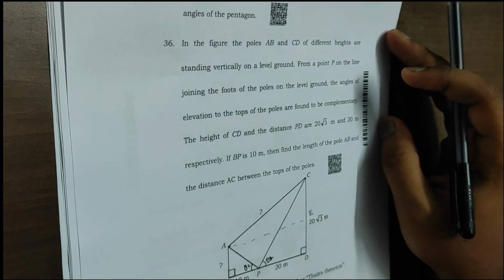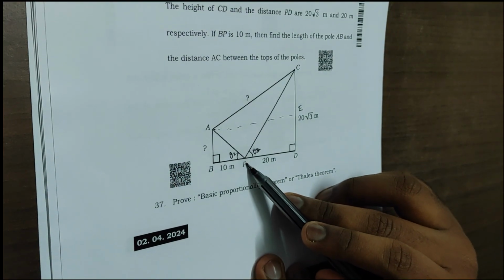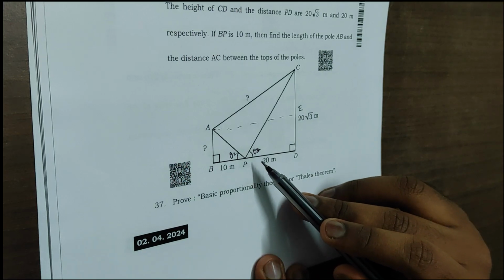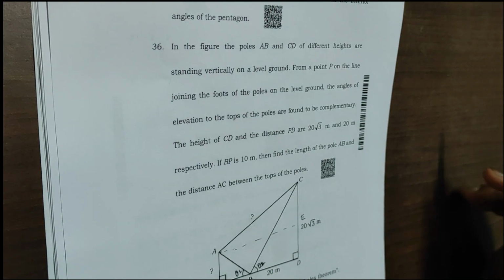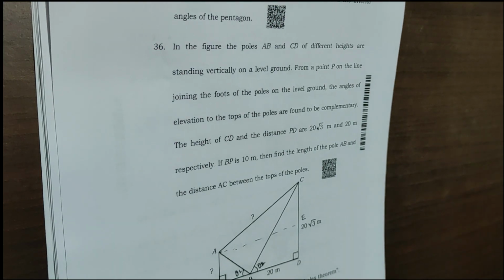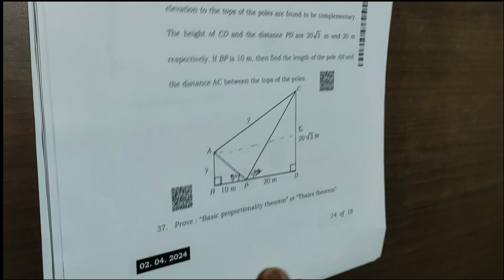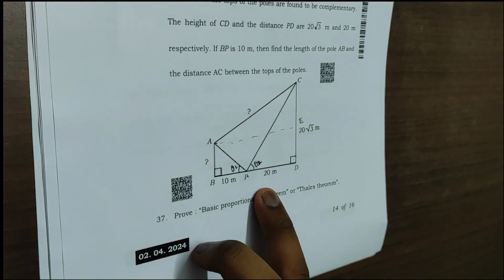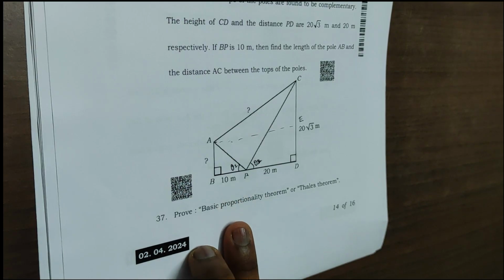From a point P on the line joining the foots of the poles on the level ground, these two lines are joined by a point P. And the angles of elevation to the tops of the poles are found to be complementary. What is complementary is 90 degrees. This angle, which we have considered theta 1, and theta 2, when we add them gives us 90 degrees, that they have mentioned.